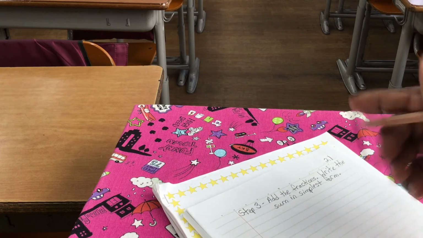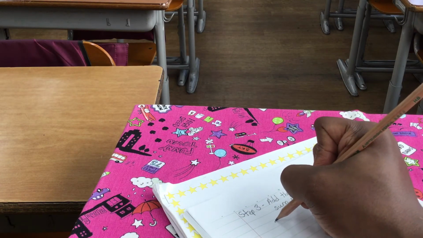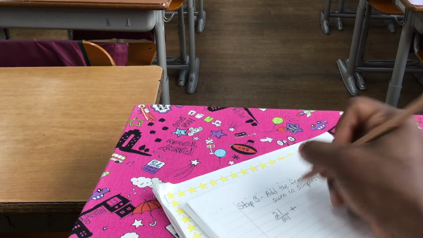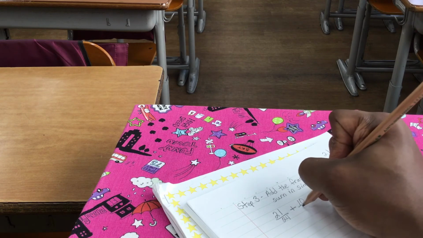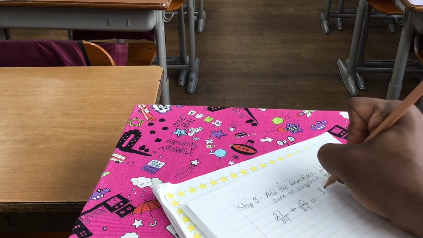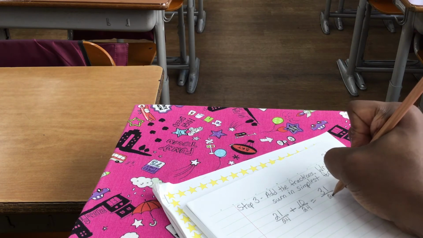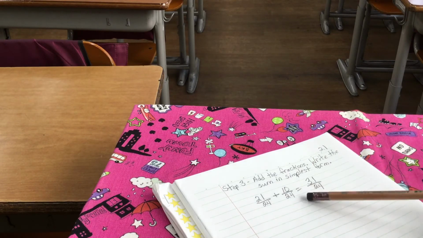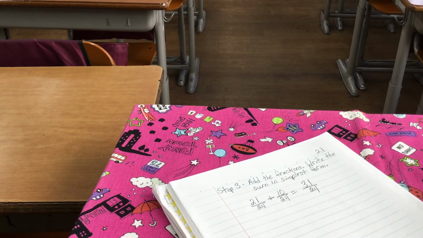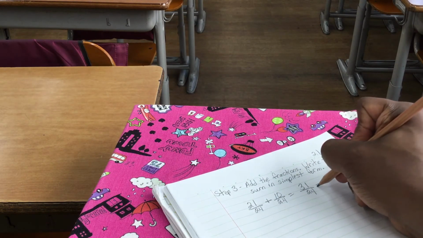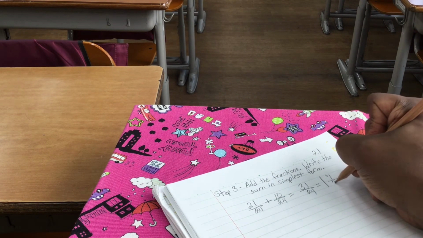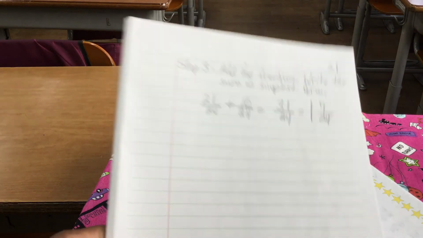So we take our fractions, 21 over 24 plus 10 over 24, and that's going to give us 31 over 24. Okay? Now, you know we can't leave this fraction like this because that's an improper fraction. So we need to change it into a mixed number. When we do that, that's going to give us 1 and 7 over 24. And there you have it.